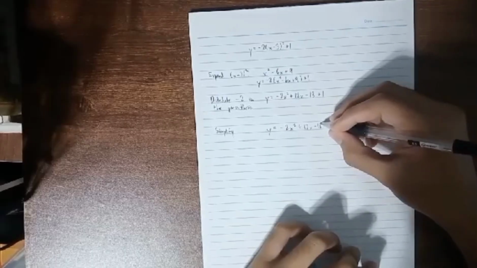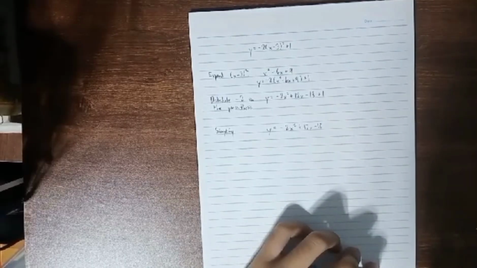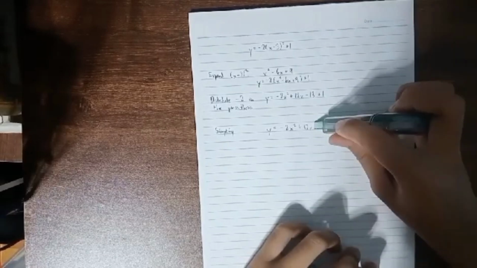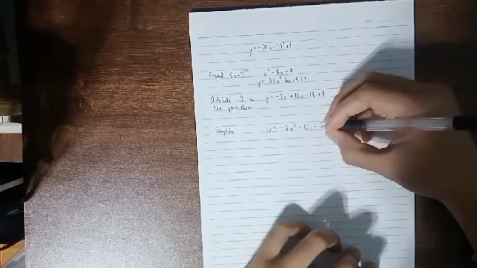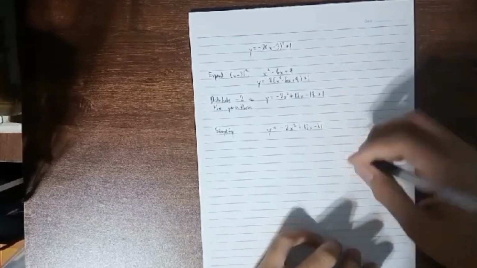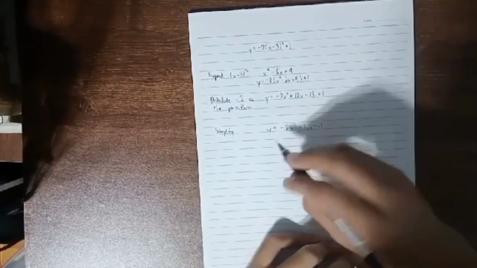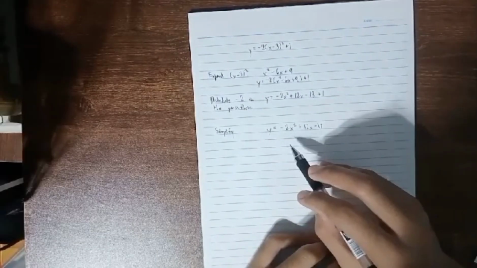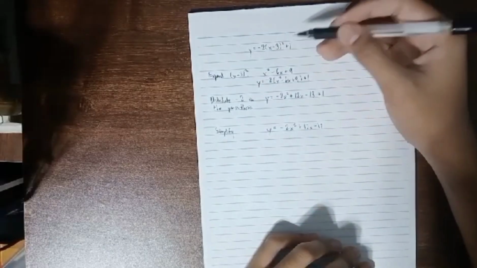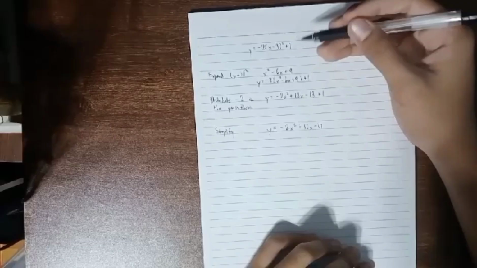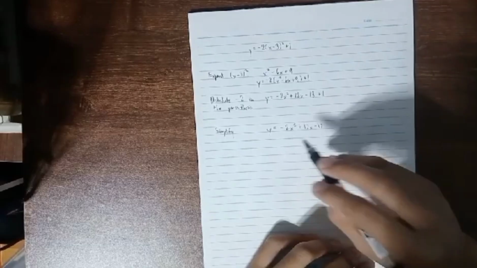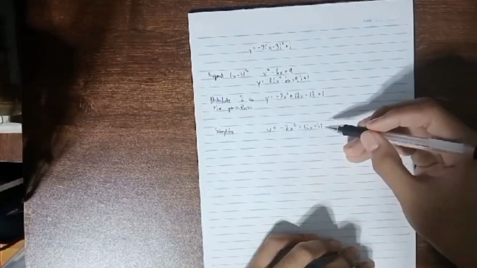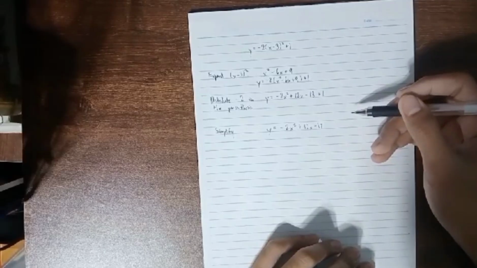No, wait, we'll just get correction tape. Sorry about that. Minus 17. So the general form of y is equal to negative 2 multiplied by the quantity of x minus 3 squared plus 1 is y is equal to negative 2x squared plus 12x minus 17.